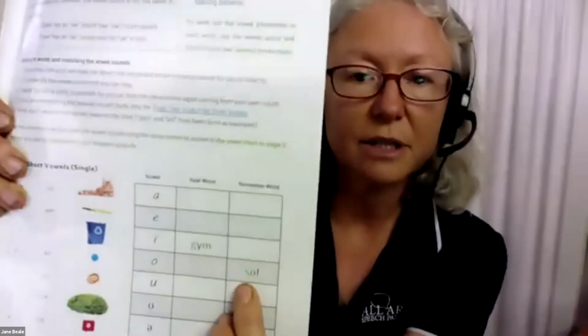But the next one, imagine I've said, is soft. You might want to look at my face when I say it. Soft. And you're going to go, well, that's not a real word. It's a nonsense word, okay? Nonsense words are useful when you're practicing listening. So you know it's going to come in the nonsense word column.